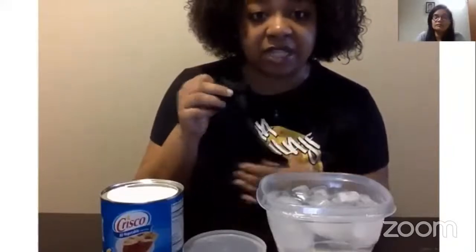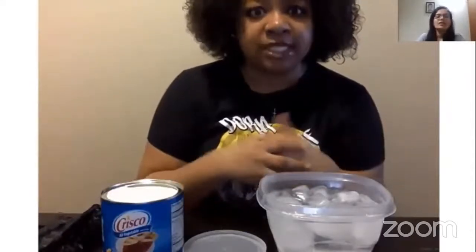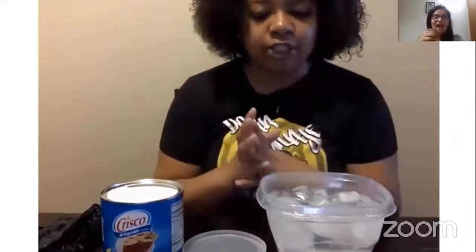And the last thing that we need is a glove. A plastic glove would do best. Rubber gloves are already thick, so I would prefer if you all use a plastic glove. Now, what we are going to do is understand how the fat is going to protect us.